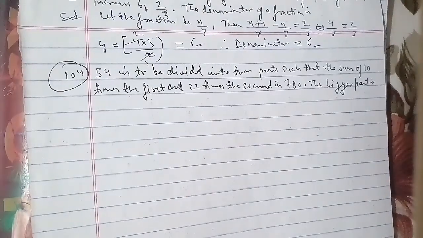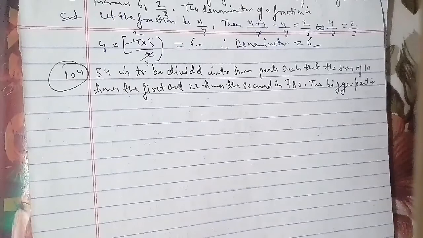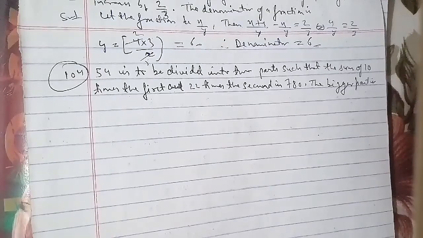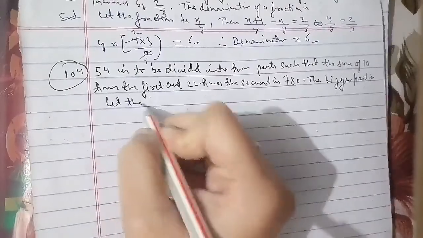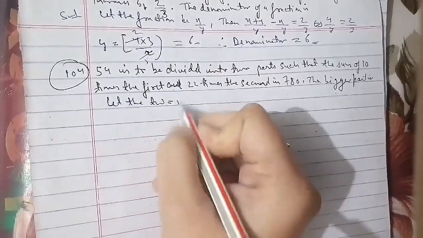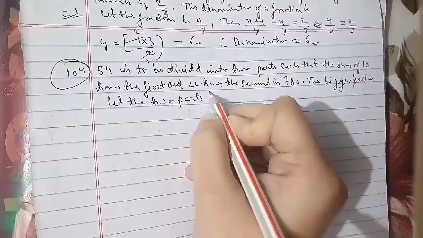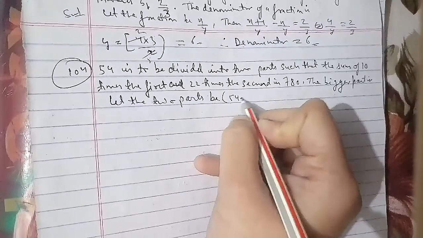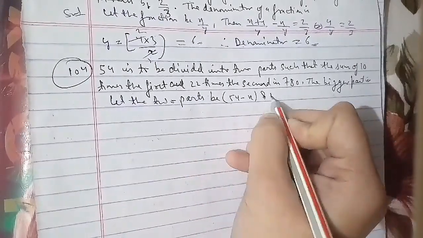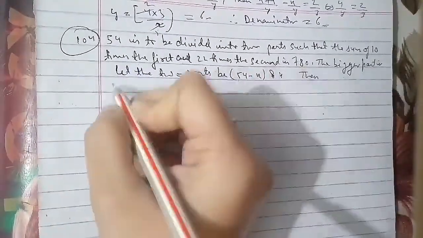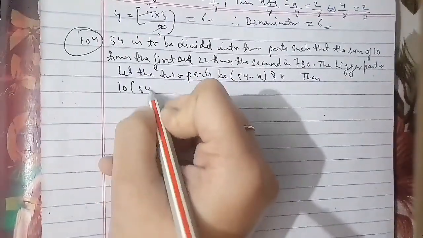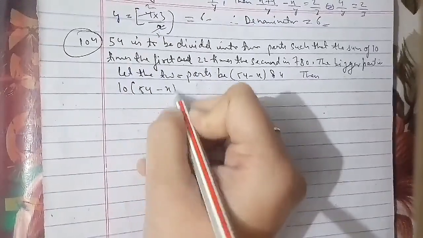Then 54 minus x plus 22x equals 780, 12x equals 240, x equals 20. So the bigger part equals 54 minus x, which equals 34.